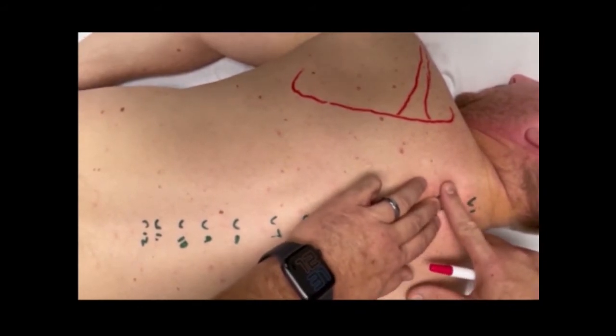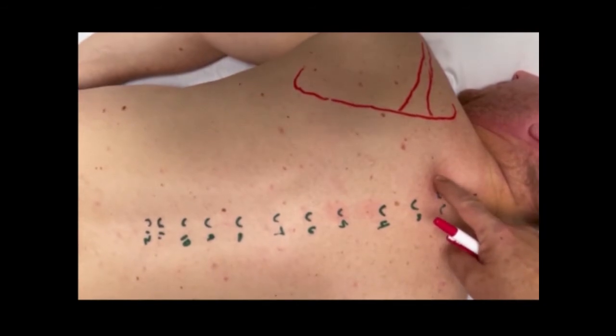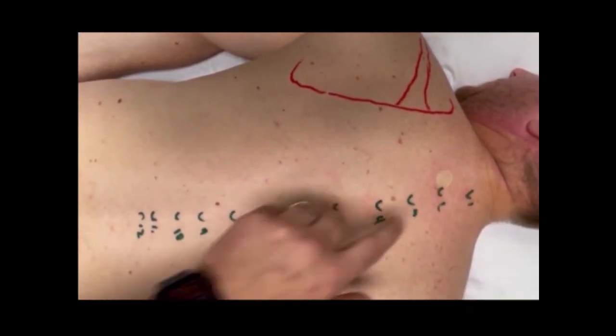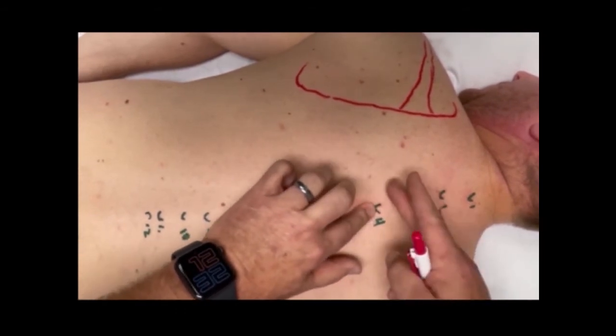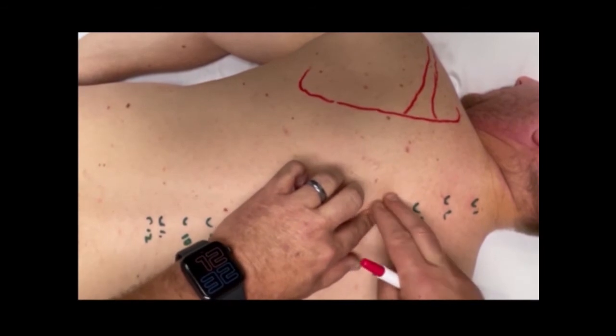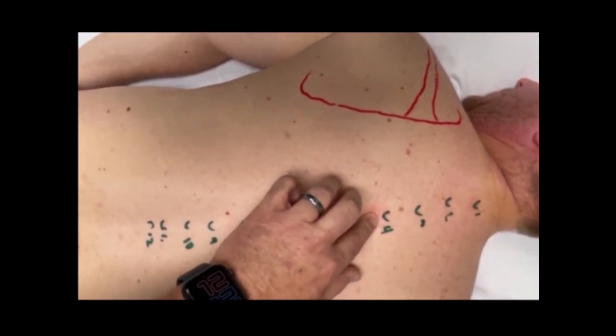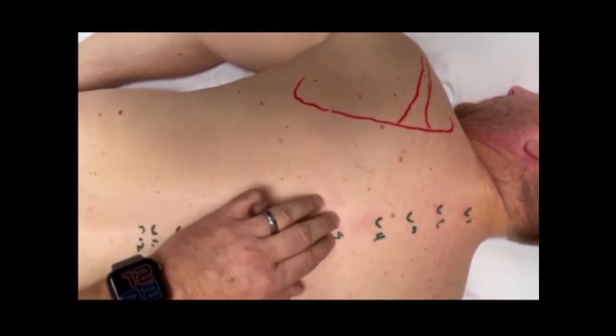So its transverse process is going to be sitting a little bit more superior. And that's for T1 and T2. If we're at T3, T4, then on that spinous process, now the transverse process is going to be 2 finger breadths above. And this all allows for the orientation of the spinous process in that particular vertebral segment.